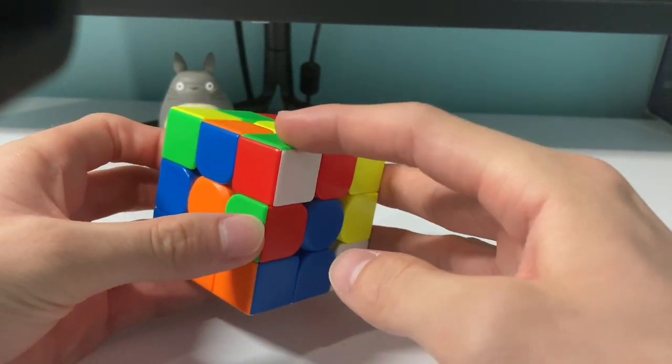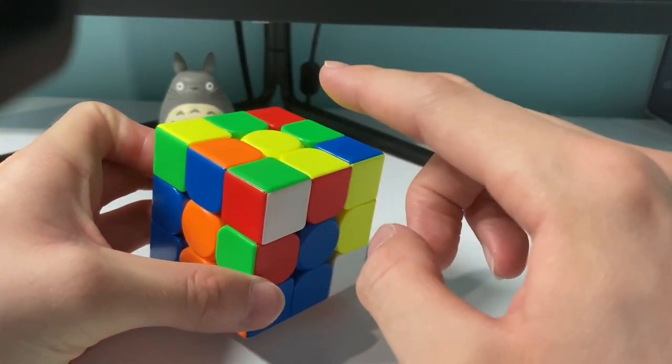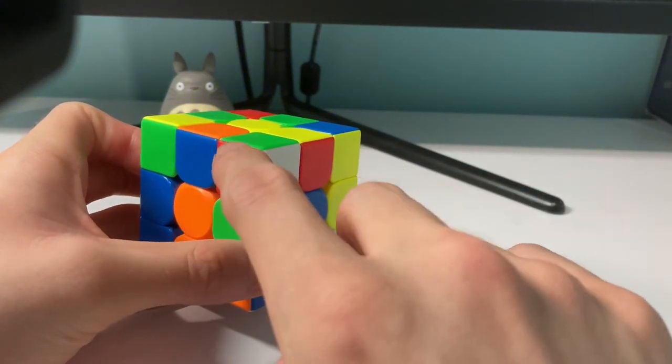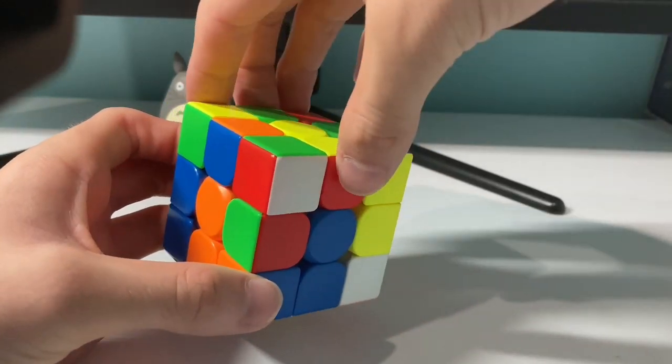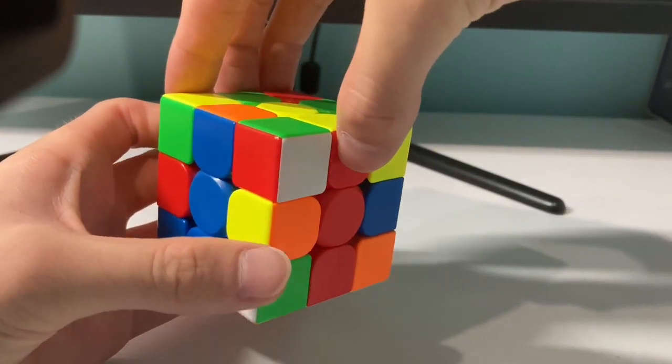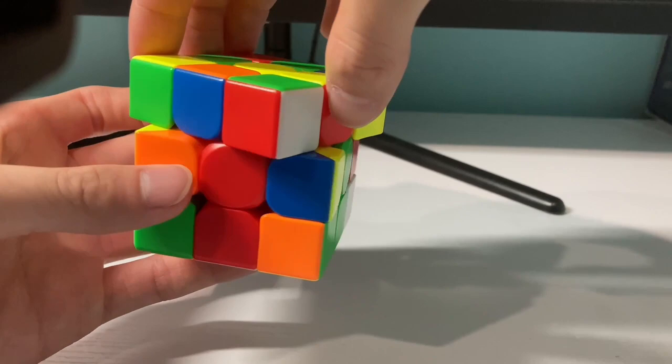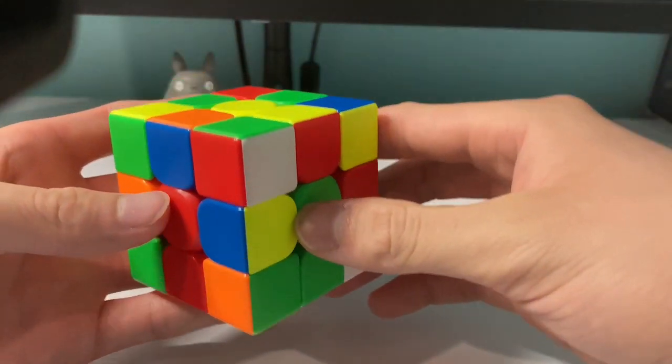So let's take this one for example. This white corner is in the top layer. It needs to go between red and green. This is obviously not red and green, so you move the top and you find where red and green is. So this is blue and red. Next one, red and green, right? So you got red and green.